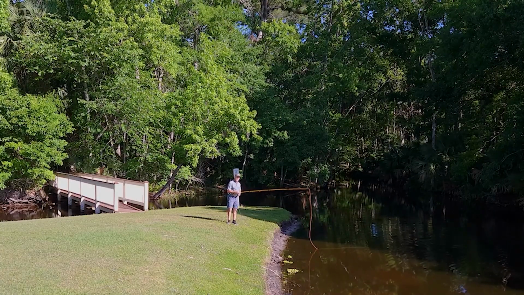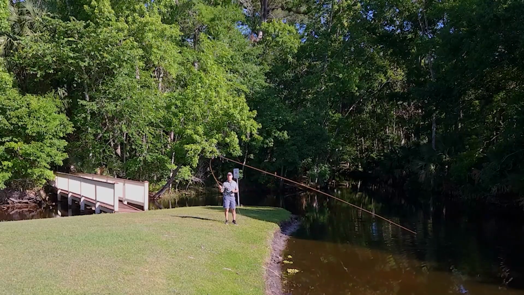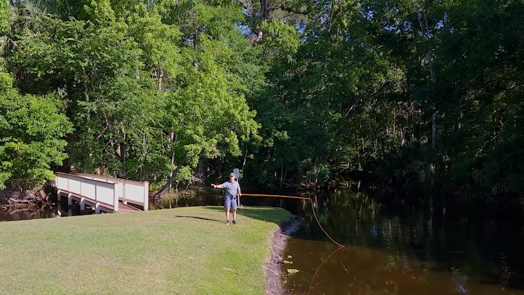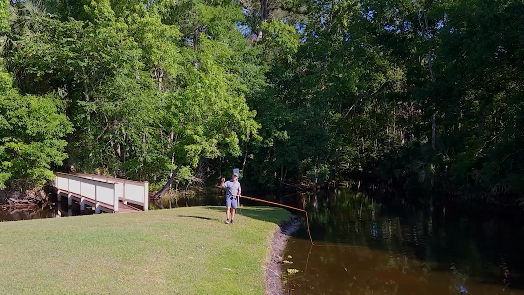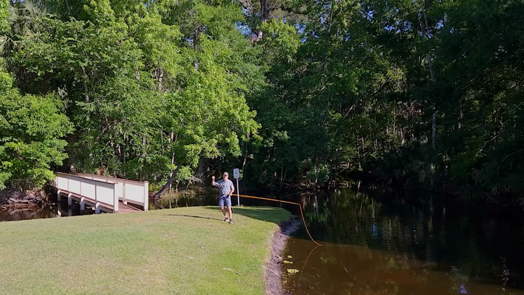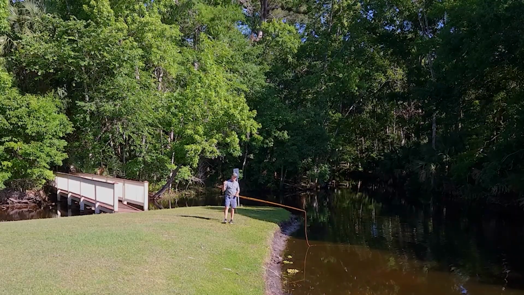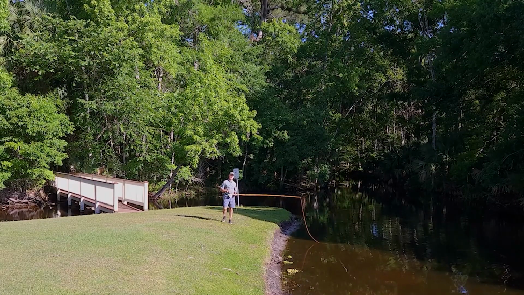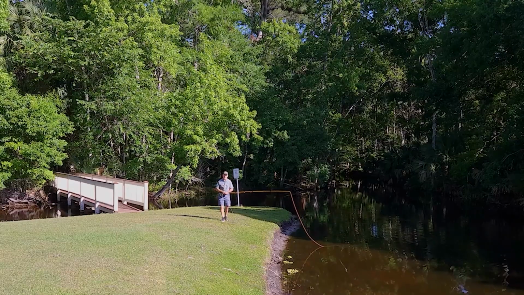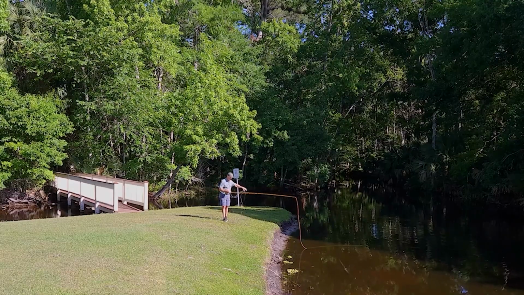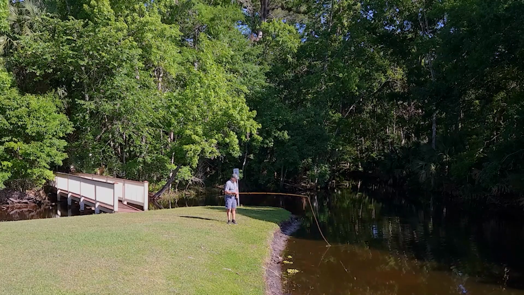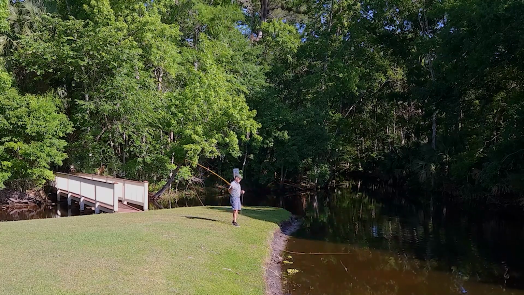Because most of that stroke going forward was doing nothing but pulling all the slack I had laid out on the ground. Whether it's laid out on the ground or up in the air, if you are spending some or all of your back cast pulling slack out of the line, you are never going to get the result you're looking for going forward. So I find two common ways that the back cast does not straighten out for people.